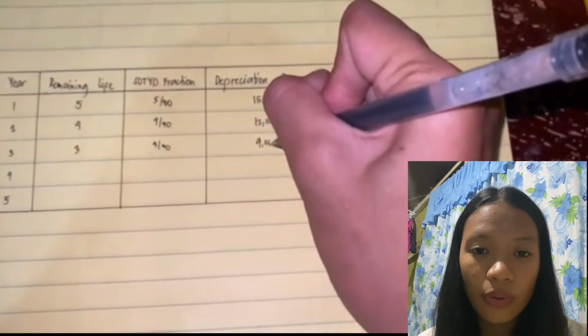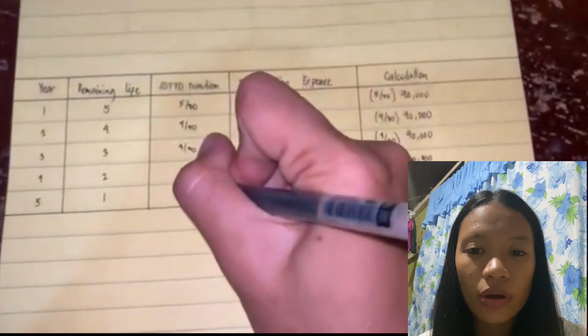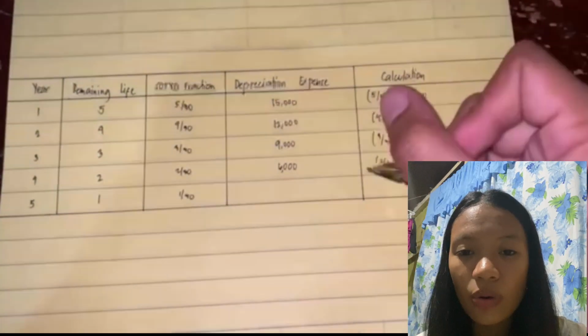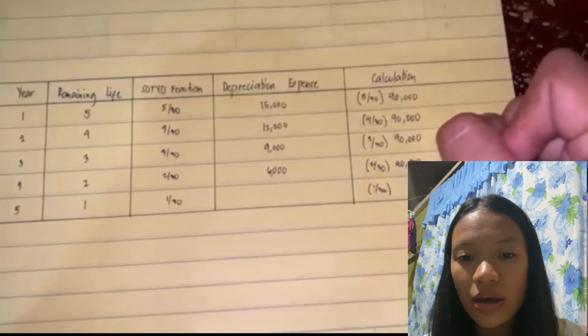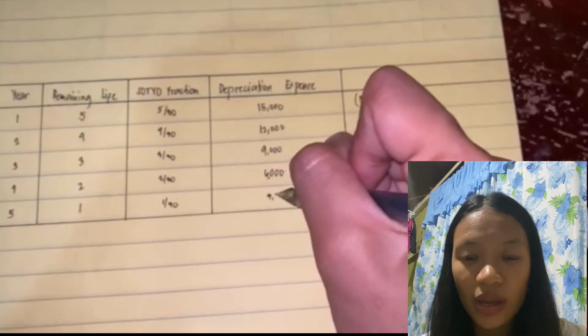For year 4, the remaining useful life is 2. So the fraction is 2 over 30. So 2 over 30 times 90,000 is equal to 6,000. And finally, year 5. The remaining useful life is 1. So the fraction is 1 over 30. 1 over 30 times 90,000 gives us 3,000.